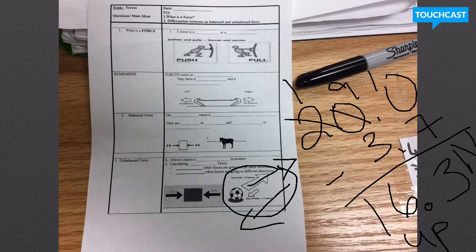So those are your notes, and make sure you read the board.